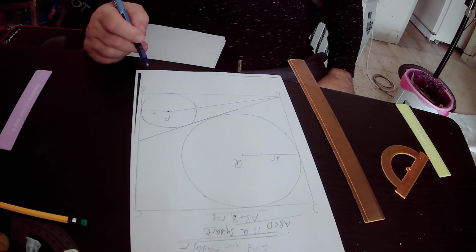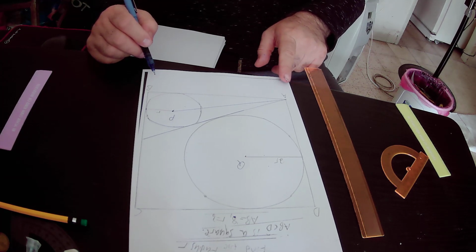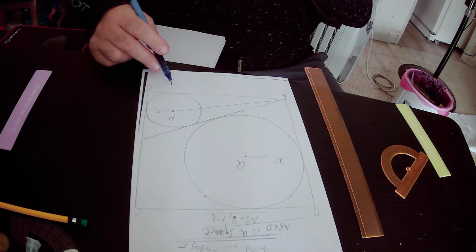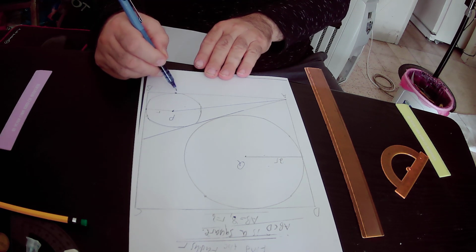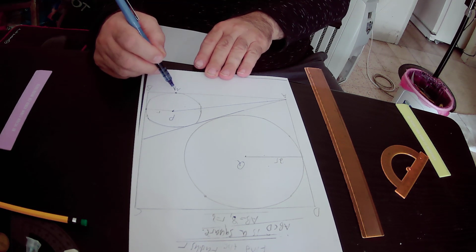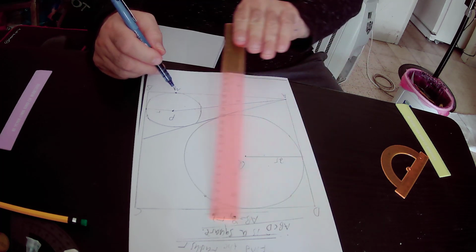We will define the touching point between tangent AB and the small circle as point M, and we will join together points P and M by a straight line.